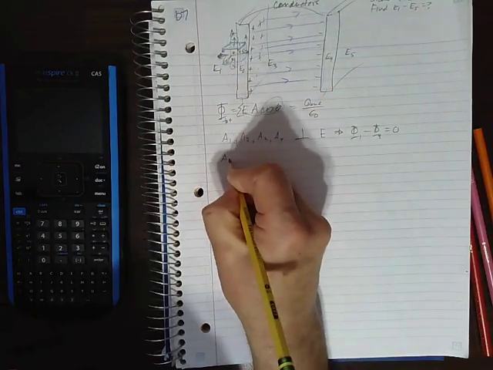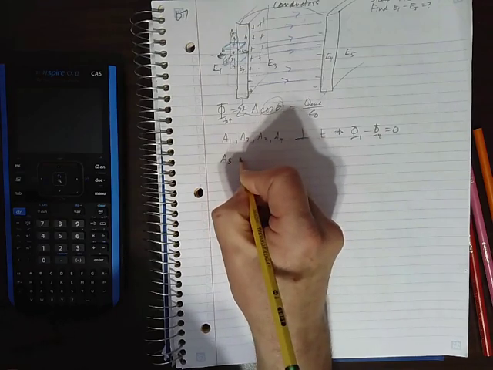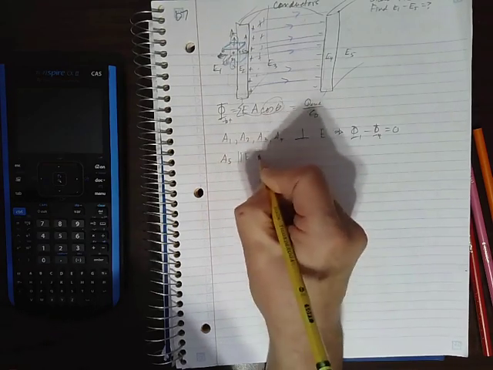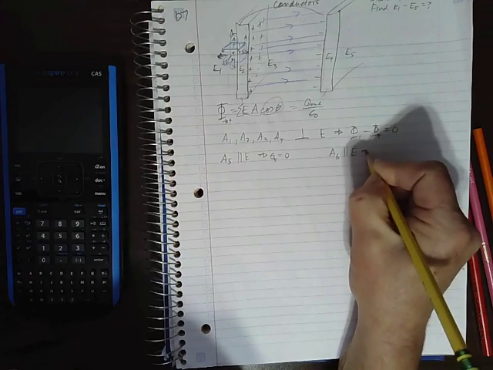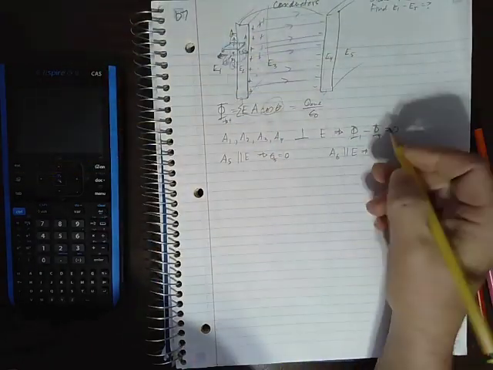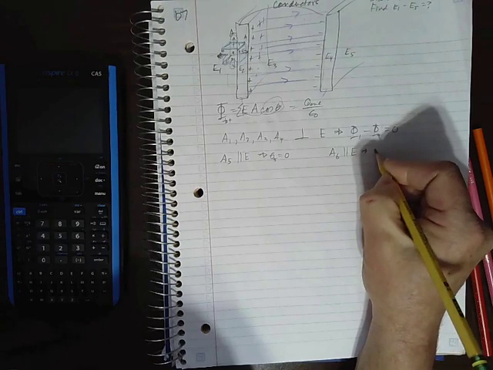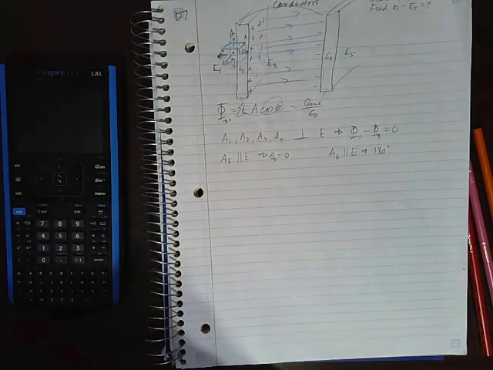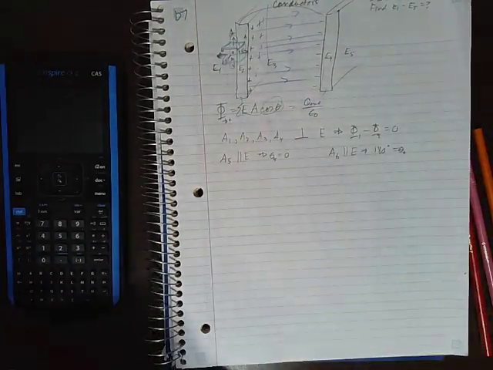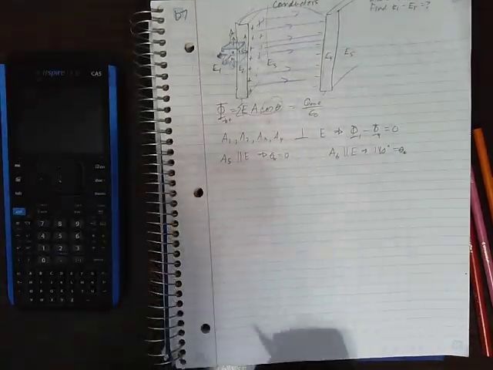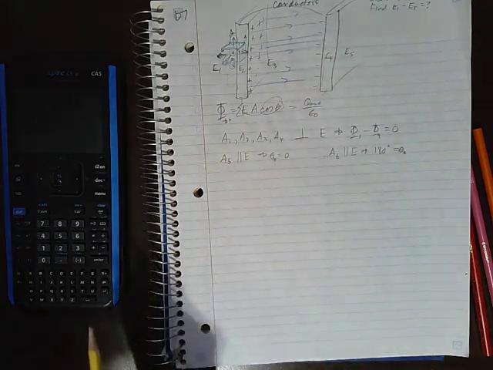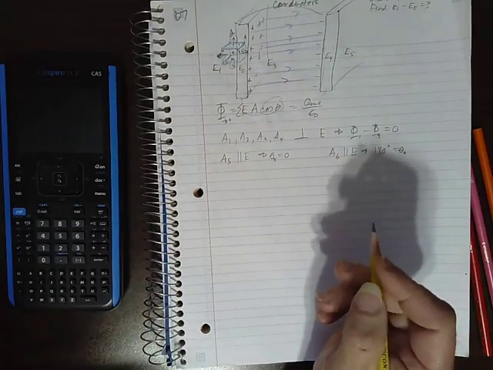All right, A5 is parallel to E, right? Theta 5 equals 0. All right, A6 is parallel to E, but it's in the opposite direction, right? A6 is that way and E is this way, and so theta 6 is equal to 180 degrees. Okay? So, okay, that's good. So we only have 2 that we have to calculate, and we can just do EA.